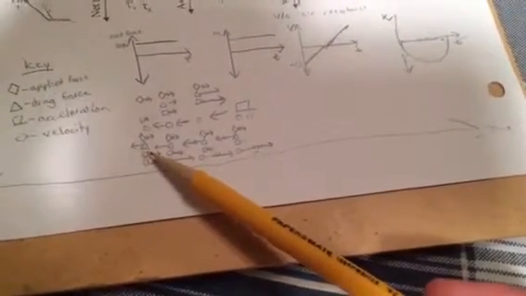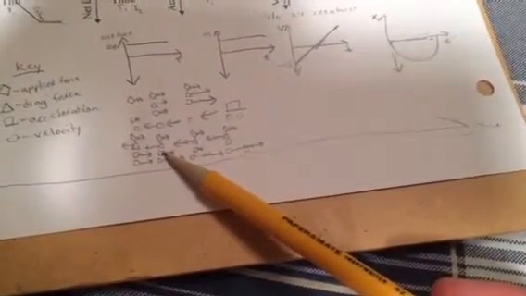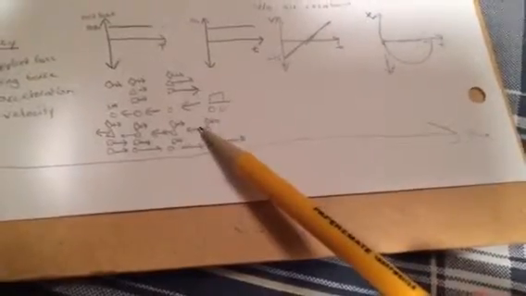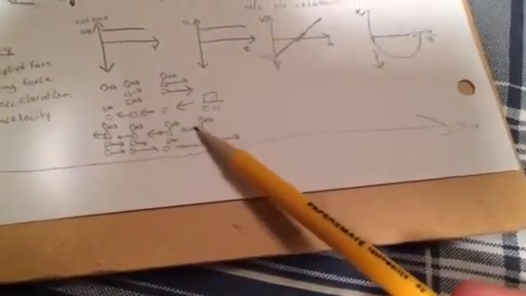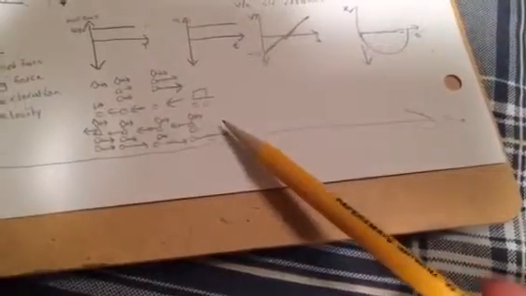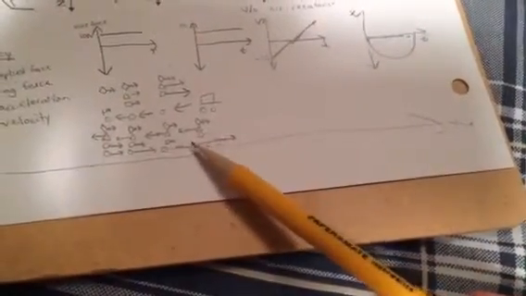The acceleration vector will start out bigger and get smaller because the drag force is getting bigger while this stays constant. The drag force will continue to get bigger until it reaches the same size as the vector from the applied force of 10 newtons, and these should be the same length right here and here. That way you have balanced forces, and then it's moving at a constant velocity.